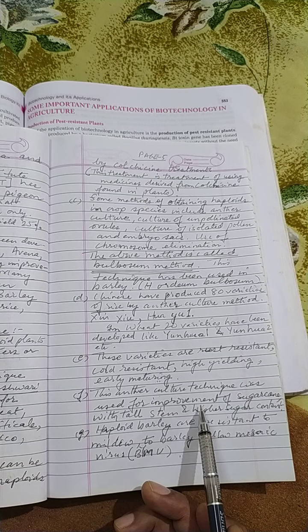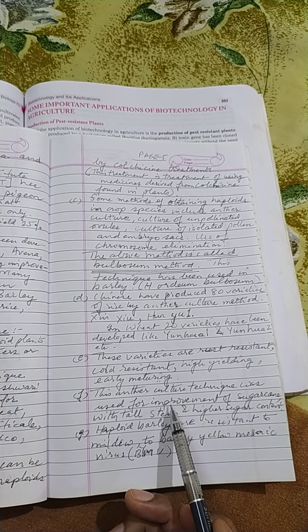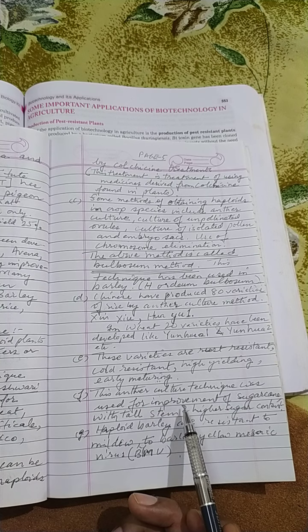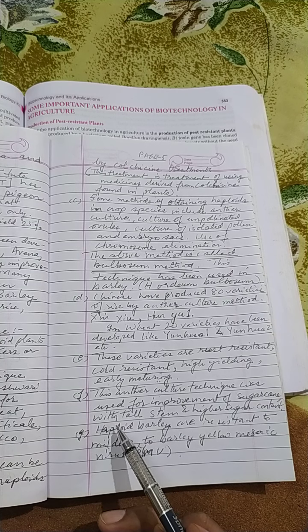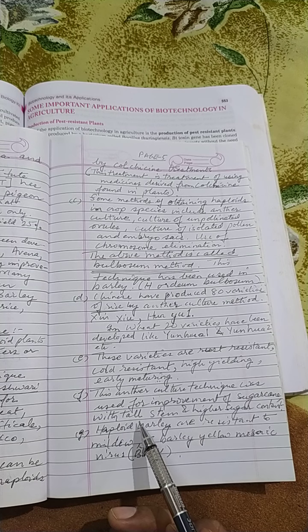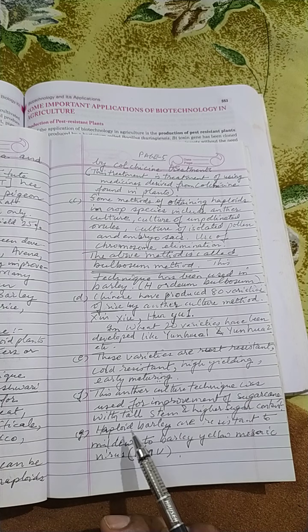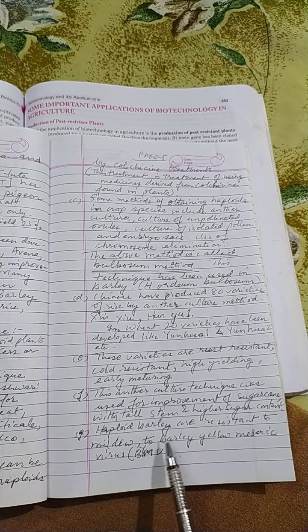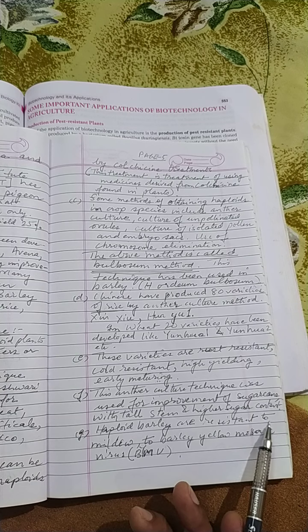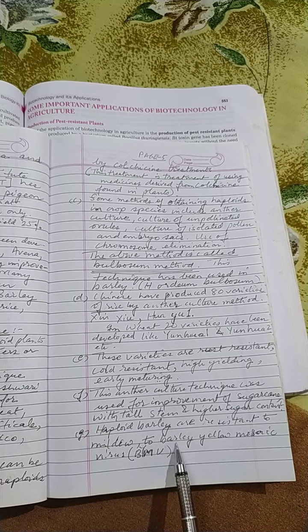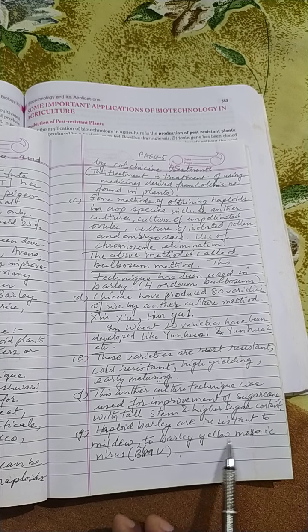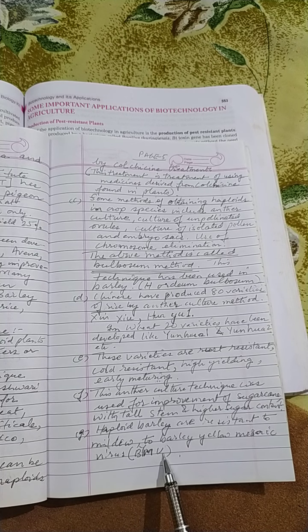The sugarcane showed so much improvement that the stems were fatter, taller, and more sugar producing. Then haploid barley are resistant to mildew, to barley yellow mosaic virus, etc.